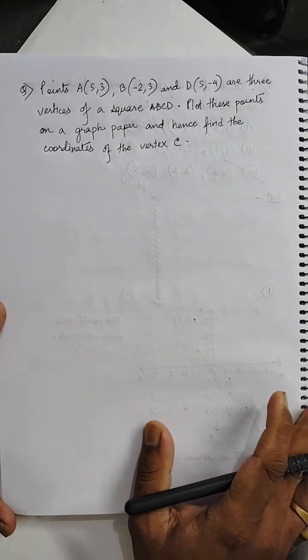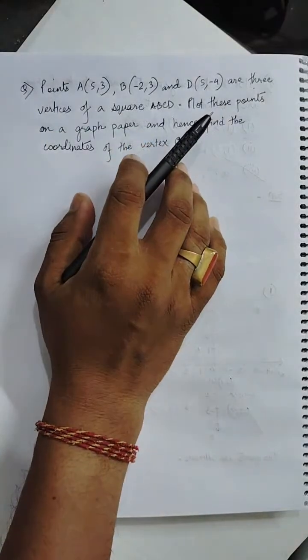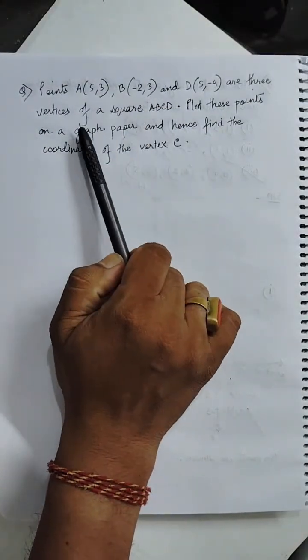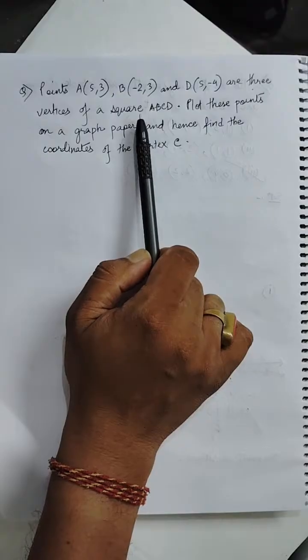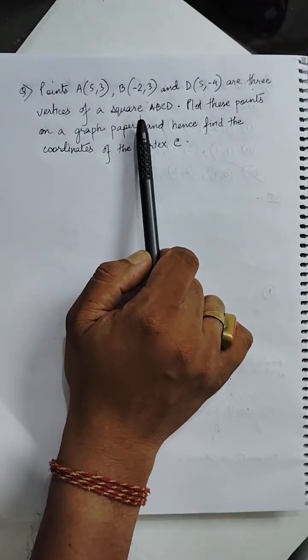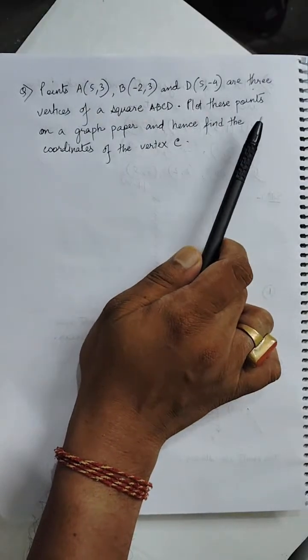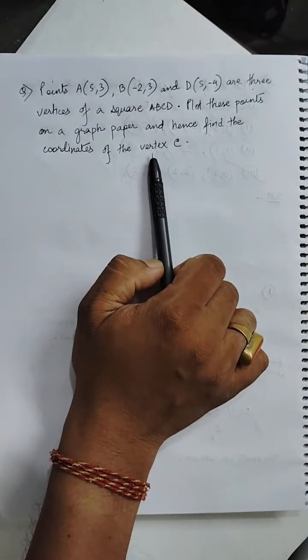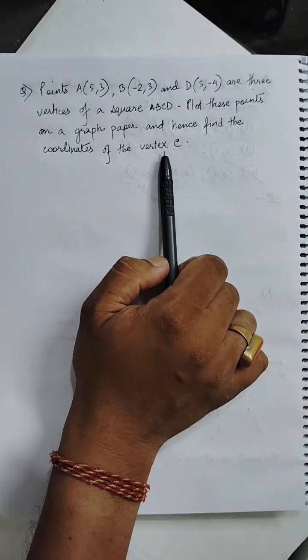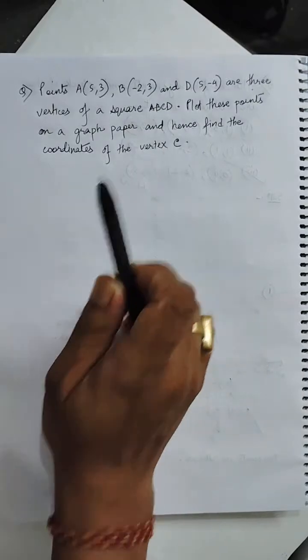Okay, so we have to plot the points A, B, and D. ABCD is a square, they have already told us, and we have to plot the points A, B, and D, and then we have to find the coordinates of the vertex C. Okay, let's proceed.